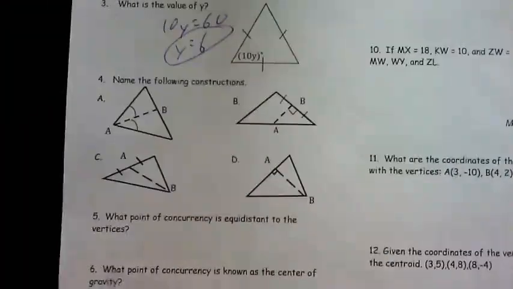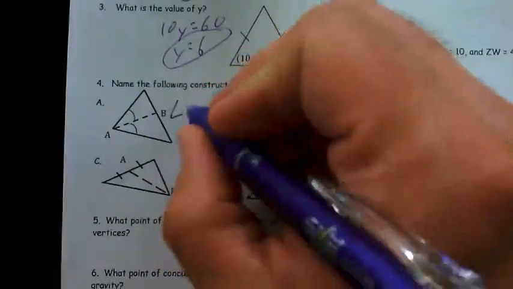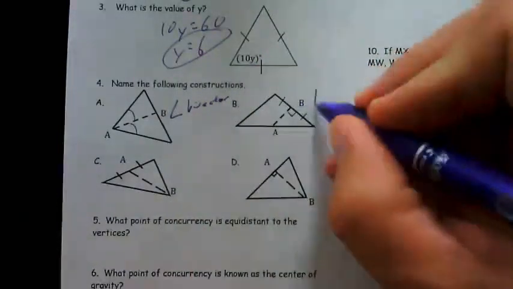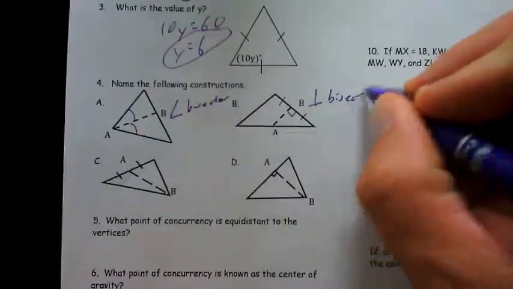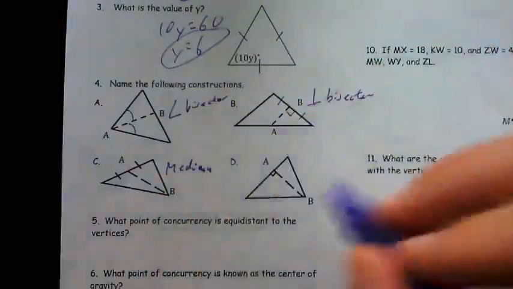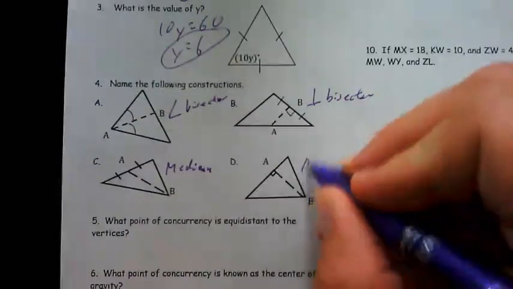Number 4, name the following construction. So on this one, that's an angle bisector. I'm just going to abbreviate. This one's a perpendicular bisector. This one is a median because it's going from midpoint to opposite vertex. This one's an altitude. It's perpendicular and goes to the vertex.